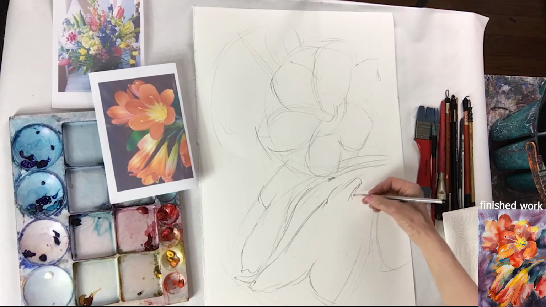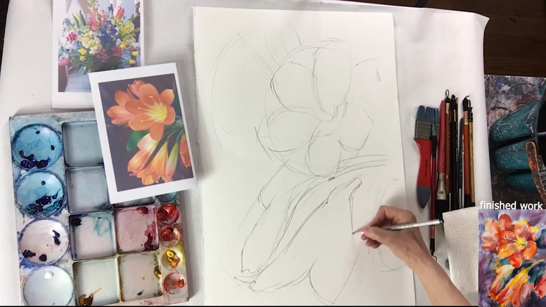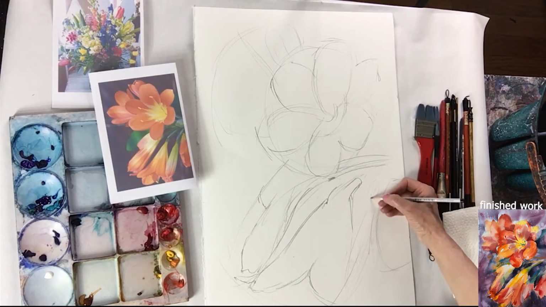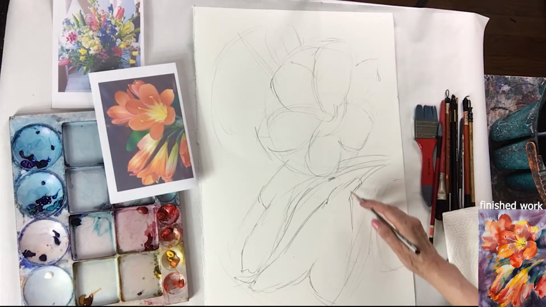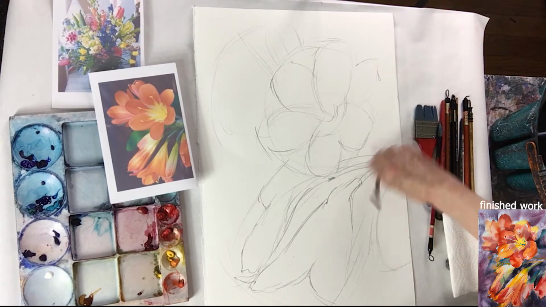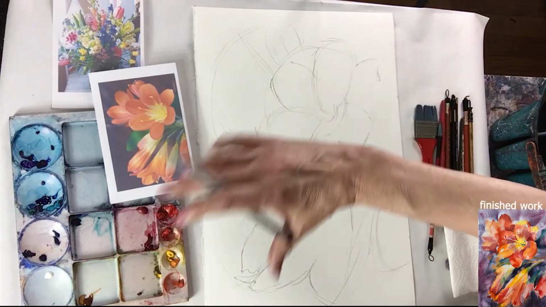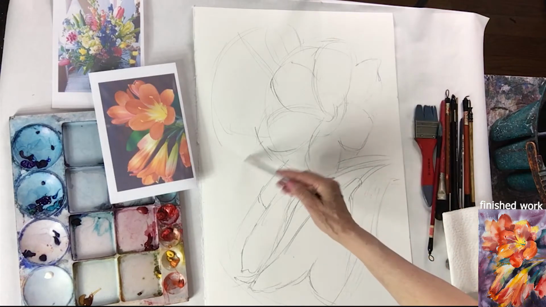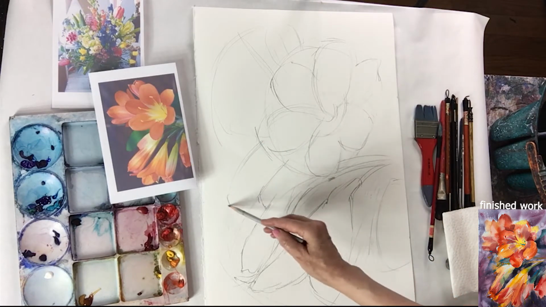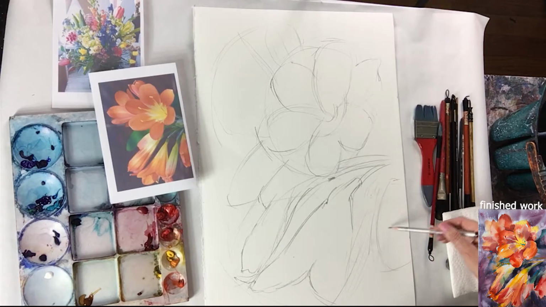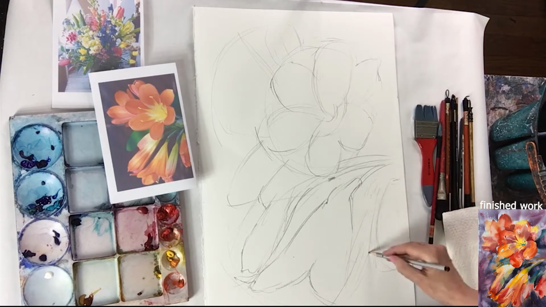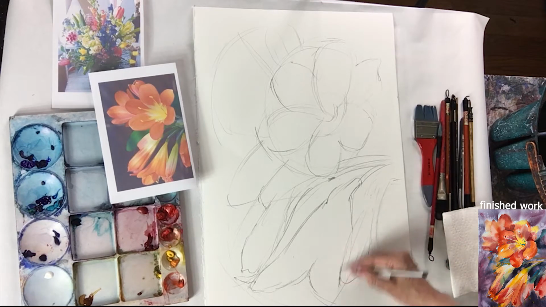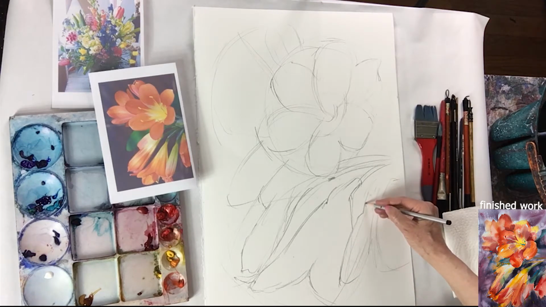Are you seeing the lines okay? Yeah. Everybody's working hard. So also these stems are important, so make sure you have the right direction. They're all coming out of that edge and creating a nice composition. And here is kind of a bud going this way.